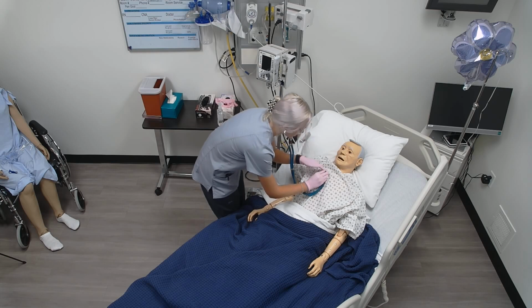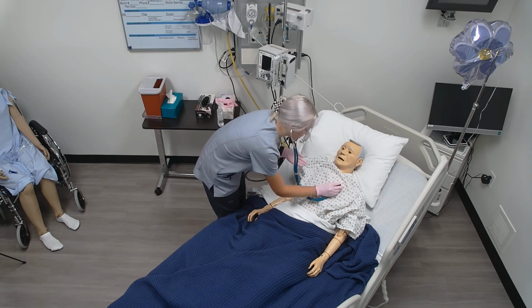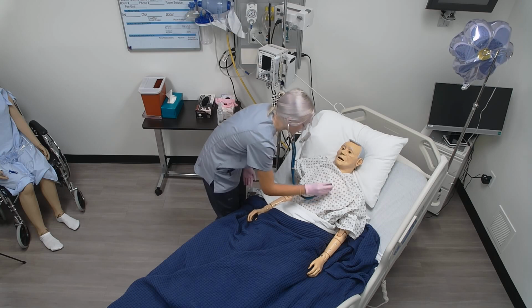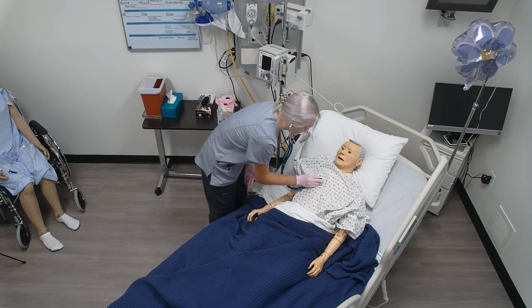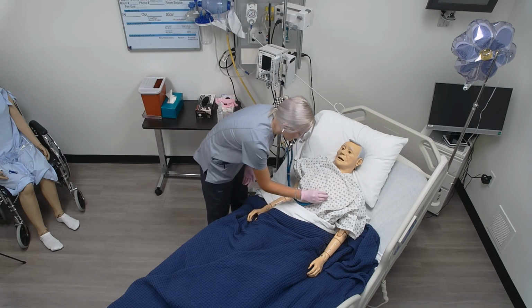So the first place I'm going to listen is about right beneath the collarbone. And then I'm going to move in an orderly way, horizontally, and down to the 3rd place, listening for a few seconds. Okay, on to the 5th, and the 6th.